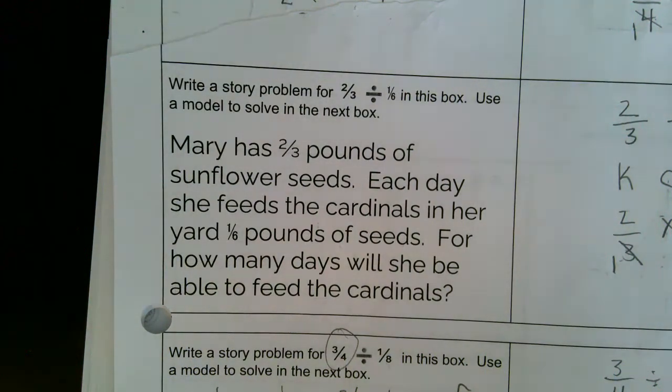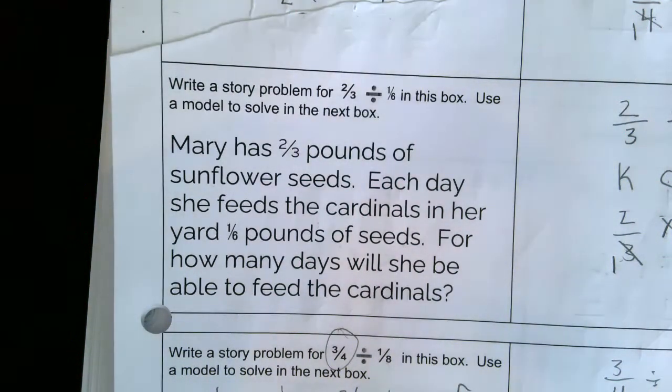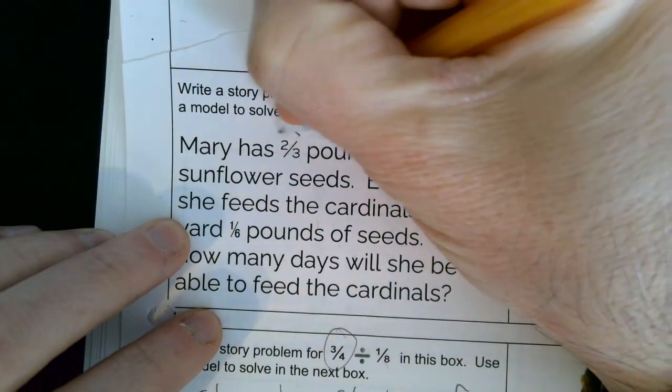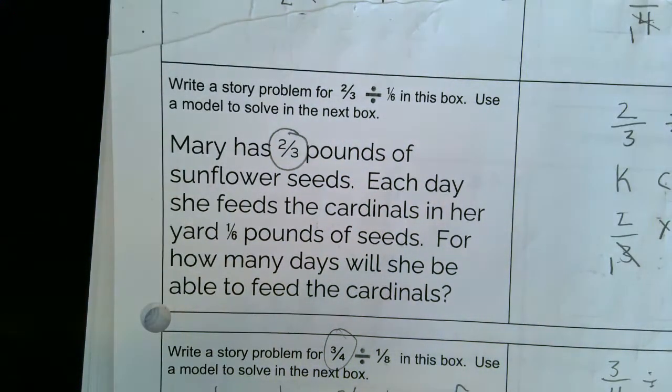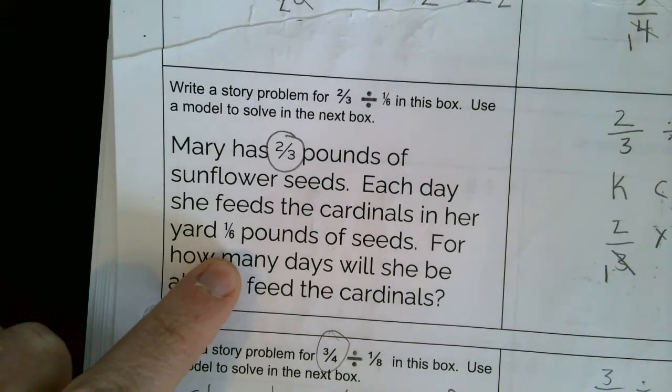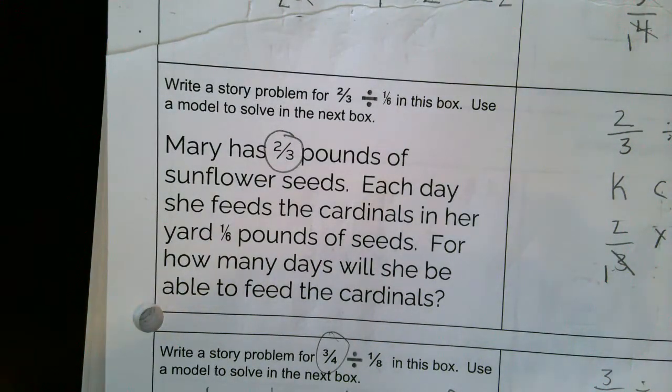Now, what I was mentioning before is that the dividend, the first number, is the amount being divided up. The amount being divided up is this 2/3 pounds of sunflower seeds. That's what she's starting with. That's the amount she's going to split into smaller groups. The 1/6 pounds is the size of the group.